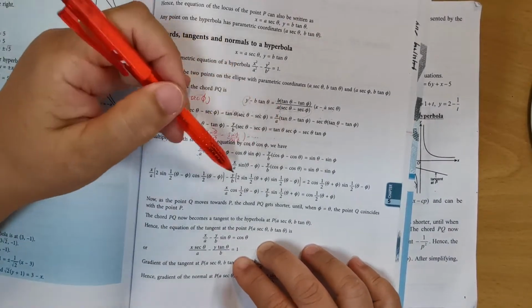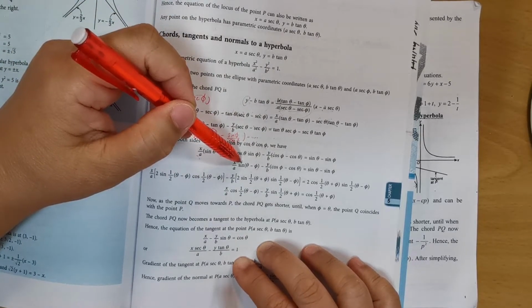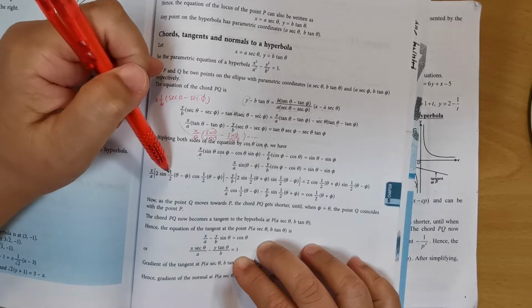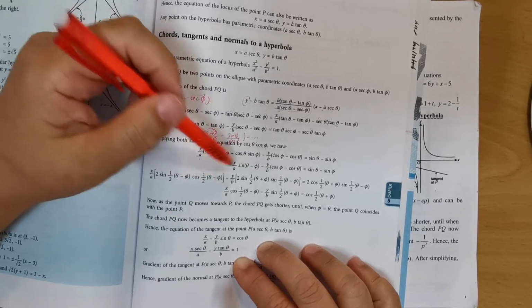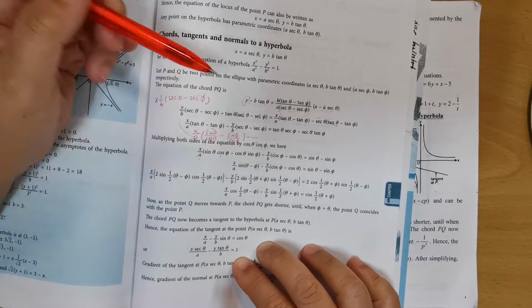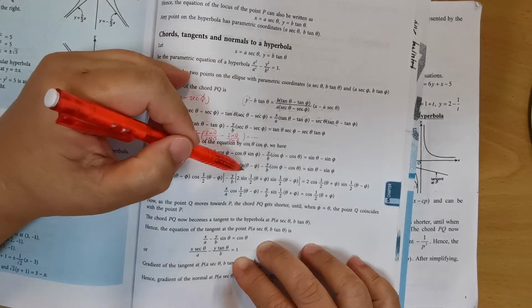They use sum to product. Okay, so sine theta minus rho is actually 2 sine half theta minus rho, cos half theta minus rho. This is sum to product. From here to here is the sum to product formula. This is the addition anchor formula. Yes, I remember.